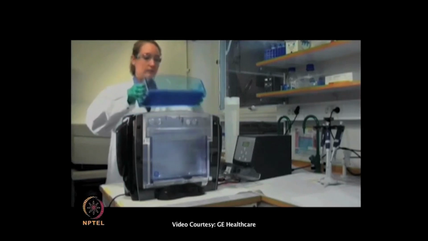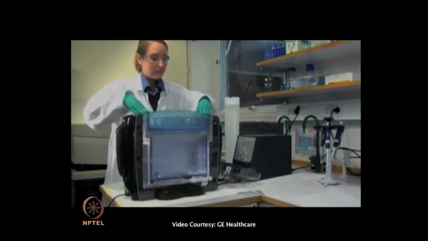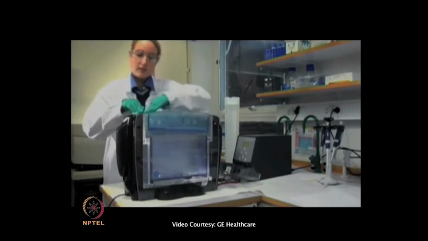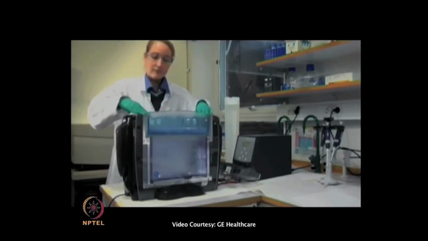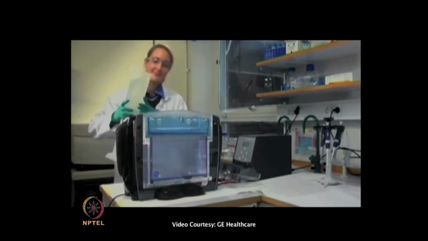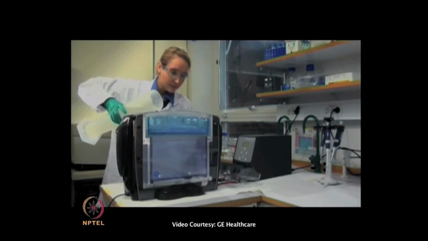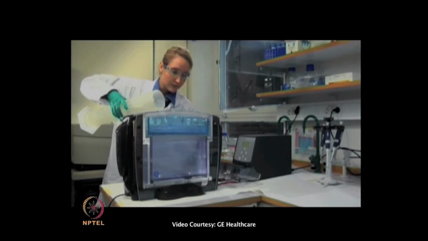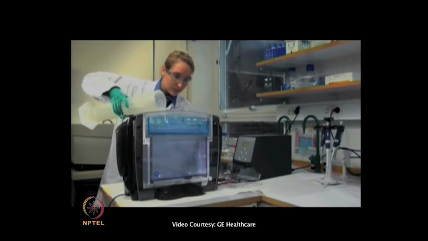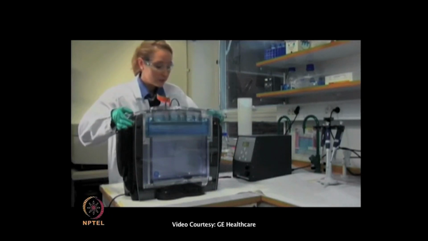In the second dimension SDS-PAGE, the proteins will be separated according to molecular weight, and this is performed with the DALT 6 system. Fill the electrophoresis chamber with anodic running buffer, insert the gels and fill the top compartment with cathodic running buffer. Program the power supply according to recommendations and run the second dimension protected from light for approximately 4 to 5 hours or until the dye front reaches the bottom of the gel.